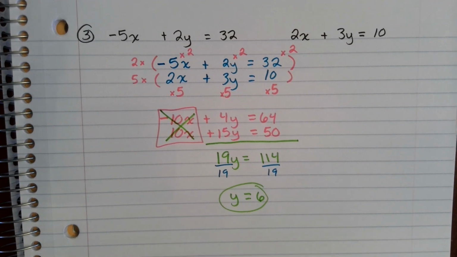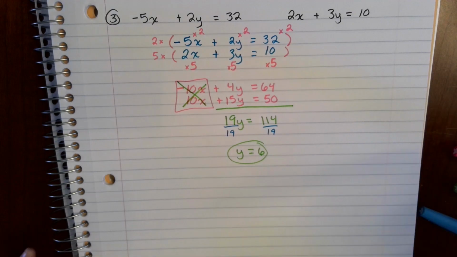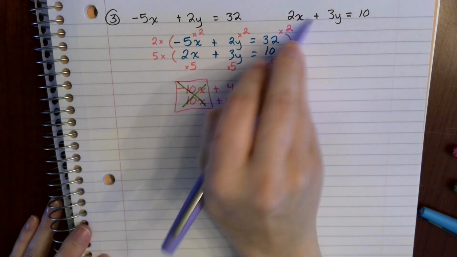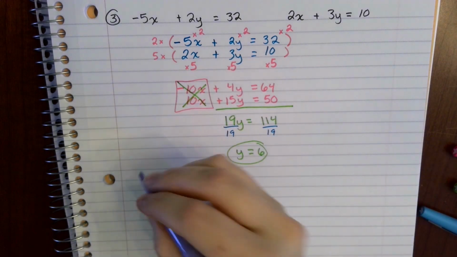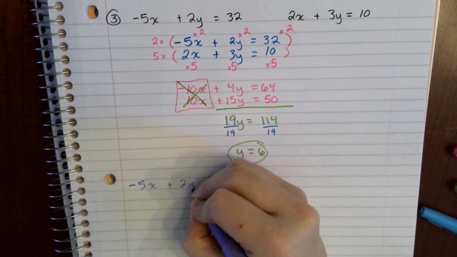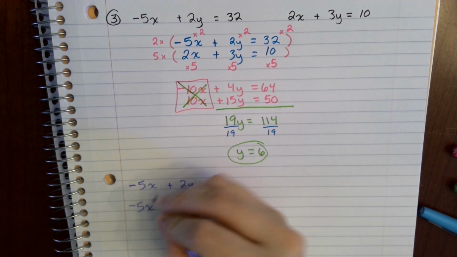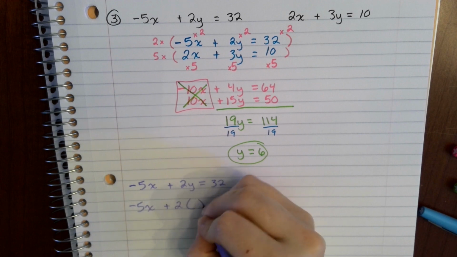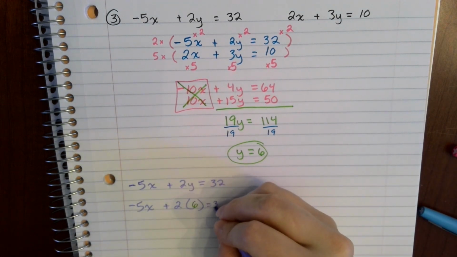From there, I substituted into one of the originals. So I'm going to go with the first. And remember, we go with an original, not with a revamped one. We go with the original. So I have negative 5x plus 2y is equal to 32. This now becomes negative 5x plus 2 times 6 is equal to 32.